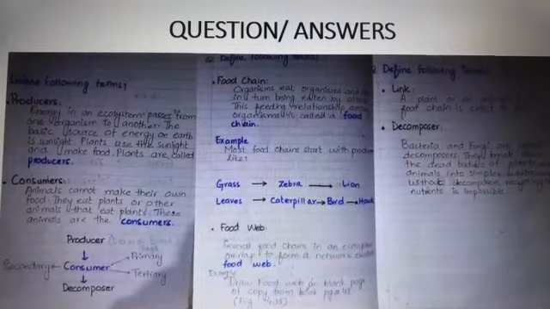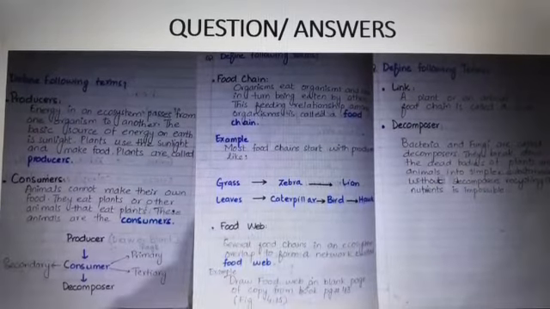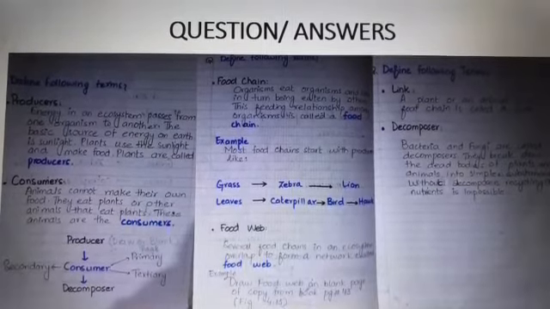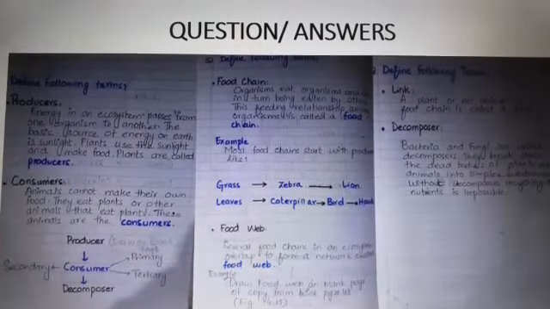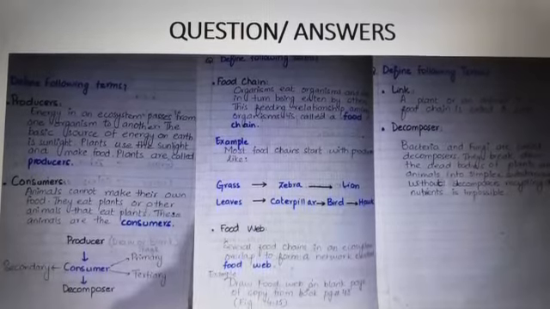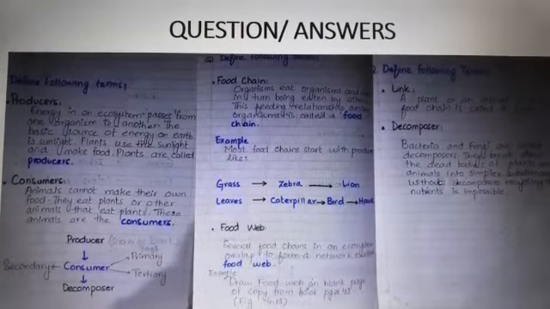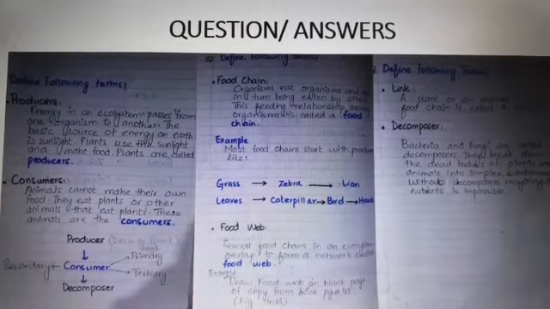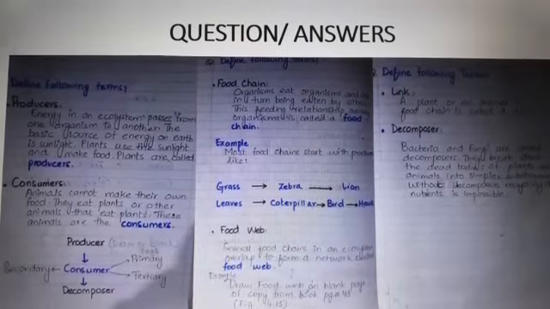Next come the question answers related to this topic. You have to define the following terms starting from the producers. Energy in an ecosystem passes from one organism to another. The basic source of energy on earth is usually sunlight. Plants use the sunlight and make the food, and these plants are called the producers.